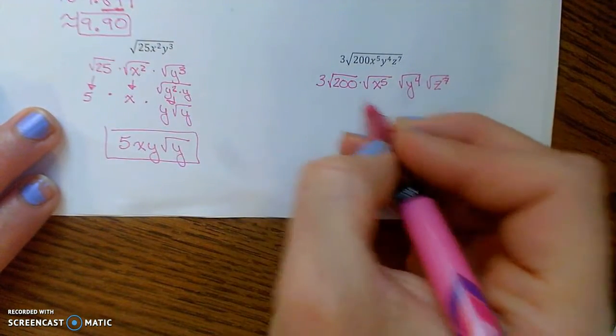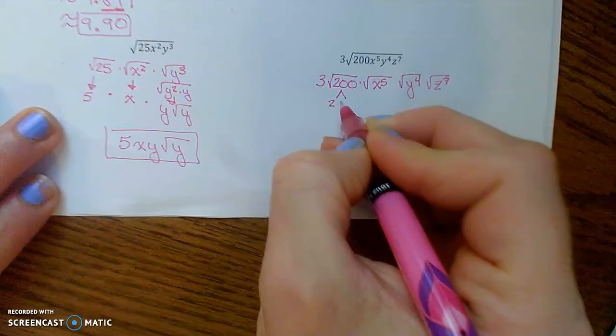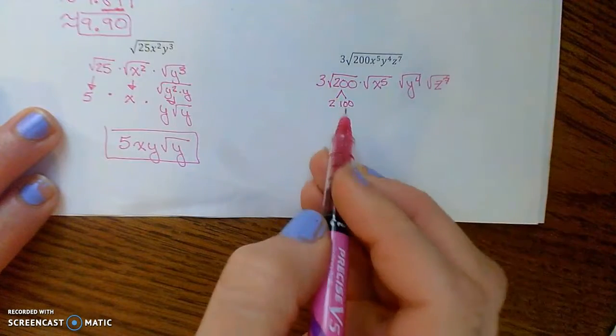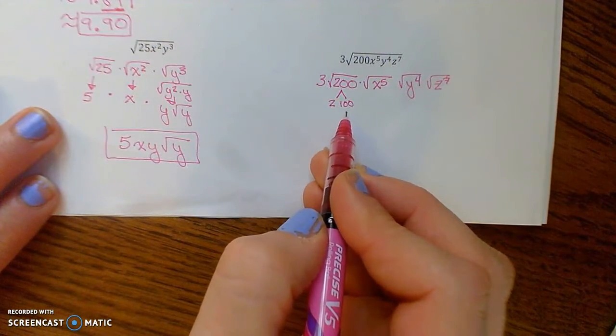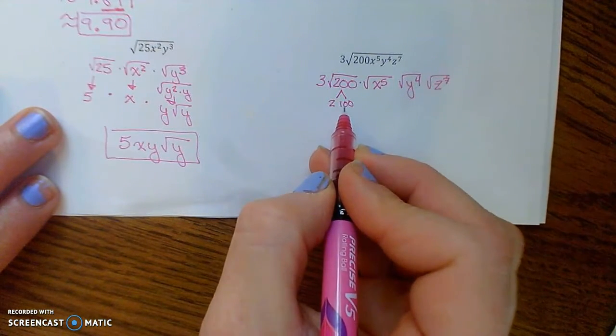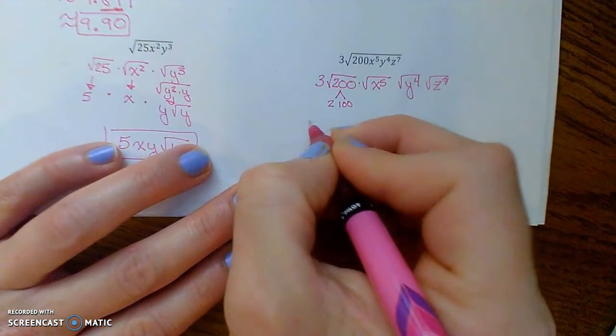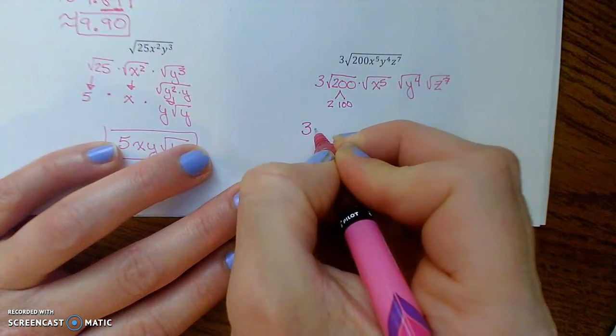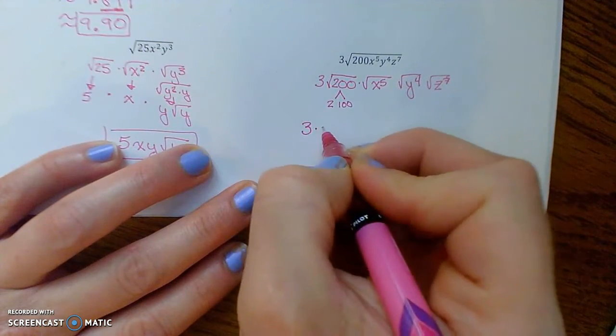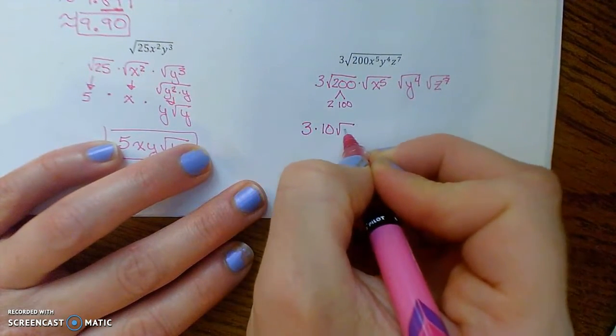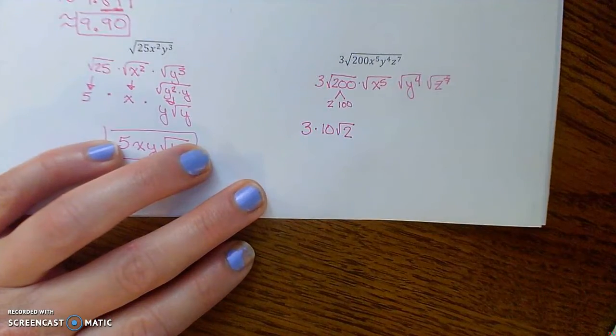Alrighty. Square root of 200. Let's see, that's 2 times 100. And 100 is a perfect square, so that can be 10 on the outside of the radical. Square root of 100 is 10. So let's start writing this down. I've got the 3 on the outside times, I've got the 10 and a 2 left on the inside.